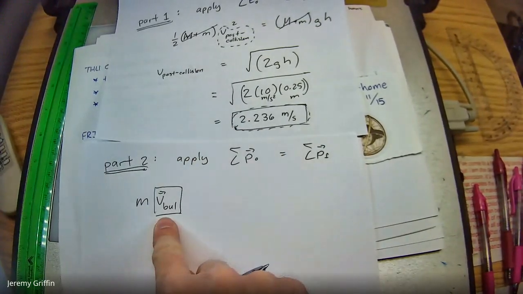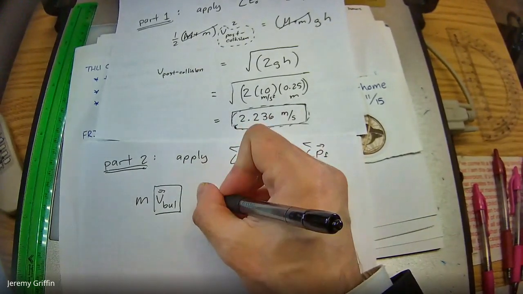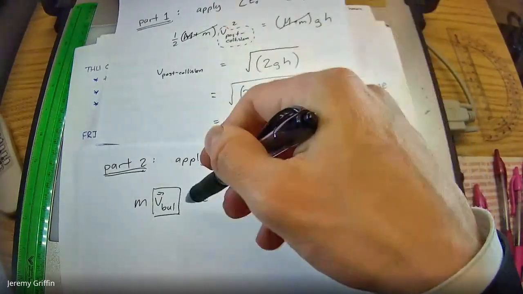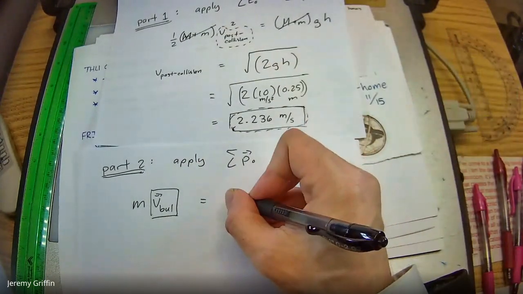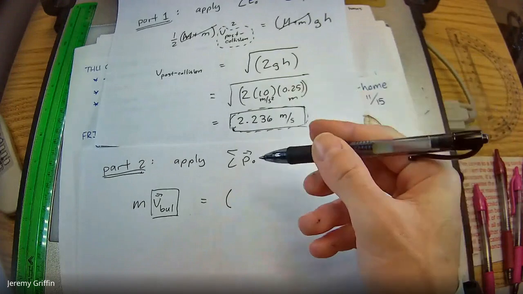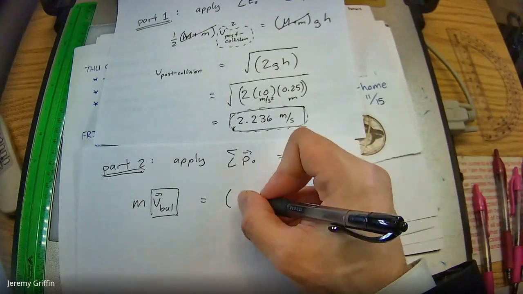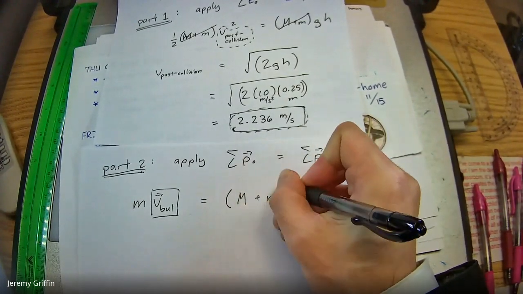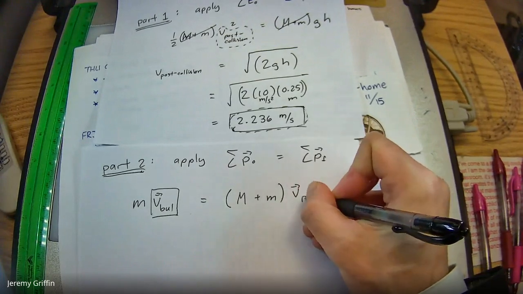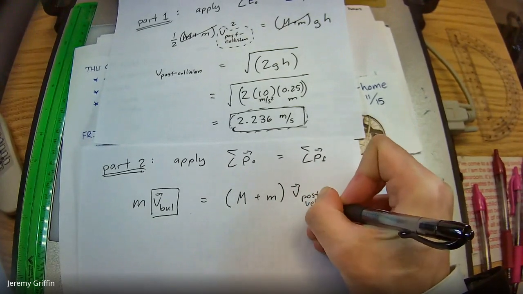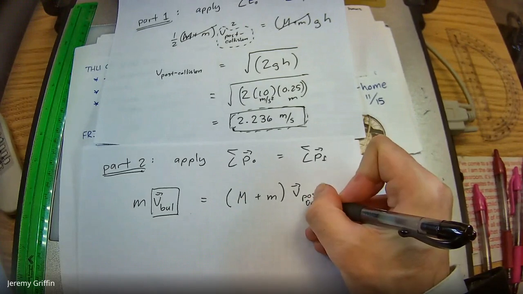Plus mass of the block times velocity of the block, but that was just zero because the block was hanging at rest. Is equal to, this is an inelastic collision, isn't it? Block plus bullet times the post-collision velocity.